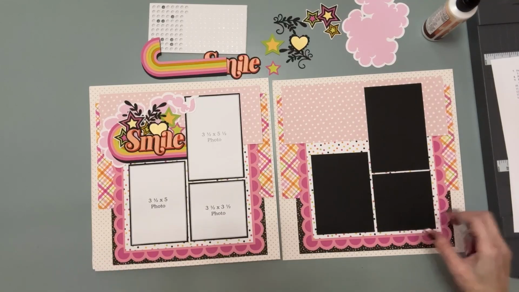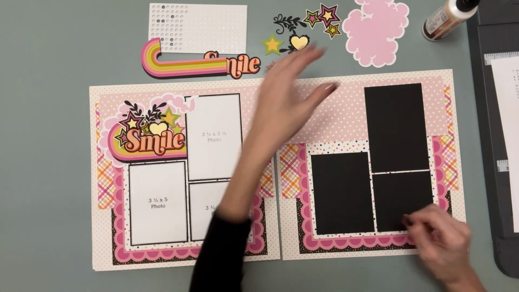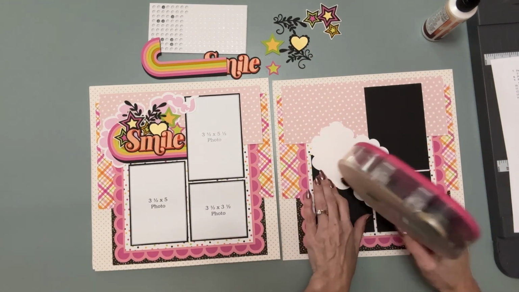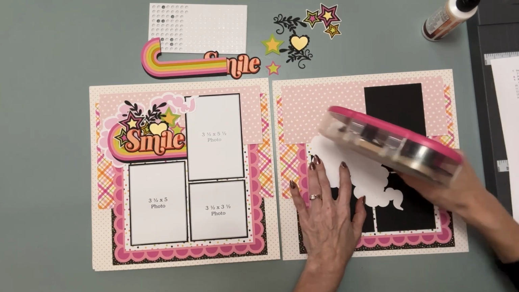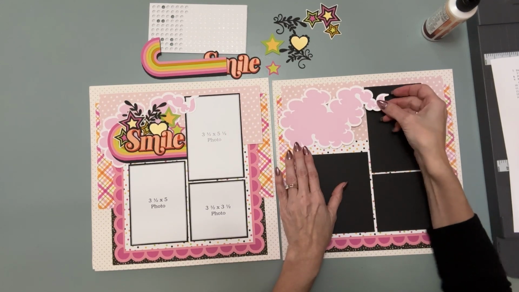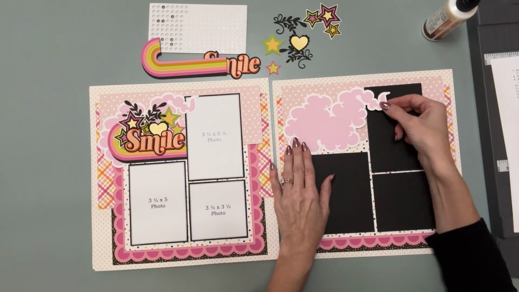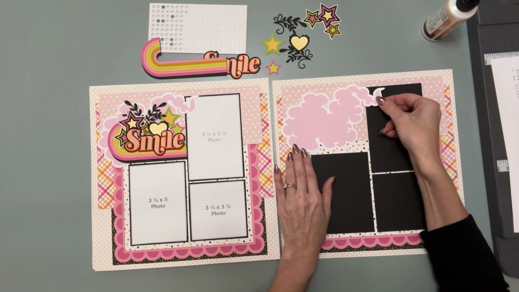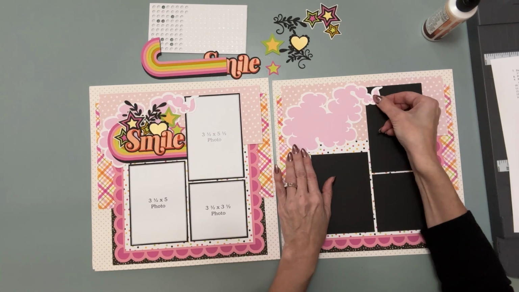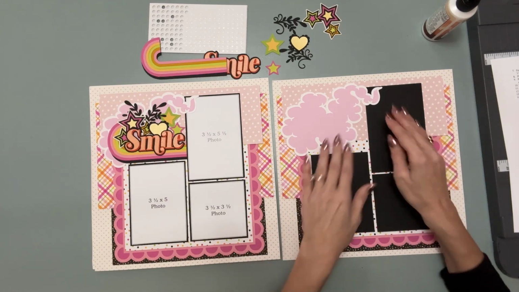Almost complete here. Let's get our page back, and let's go ahead and finish putting everything together. So of course we're going to start with what's on the bottom and work our way up. So let's start with our cloud. All right, so we want the tip of my cloud aligned with the top of my photo mat. So if you're wanting to do it exact, you are going to put it just a little bit at an upward angle there.